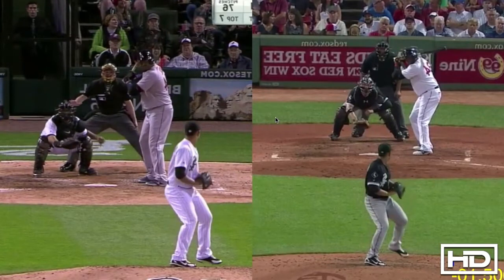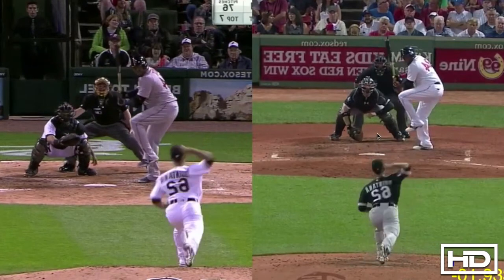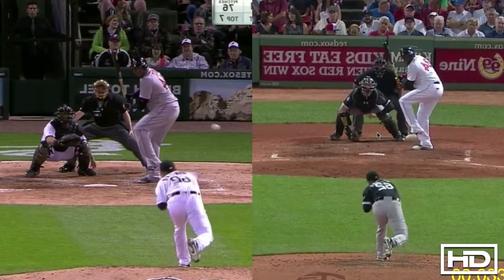We can see that same action. So we know it's slide step here. We know it's big leg lift on this side. And he's still getting himself ready for release point. You need to get ready to see the ball as a hitter. You need to get ready to let your eyes work.